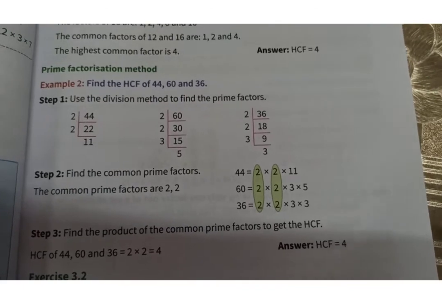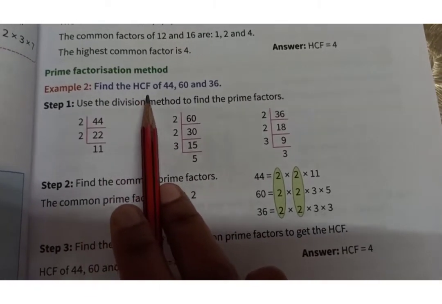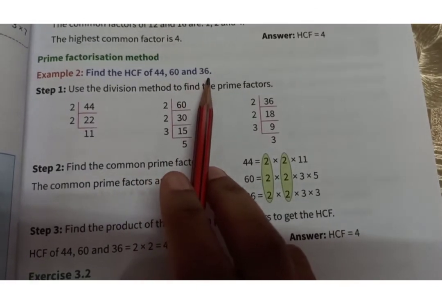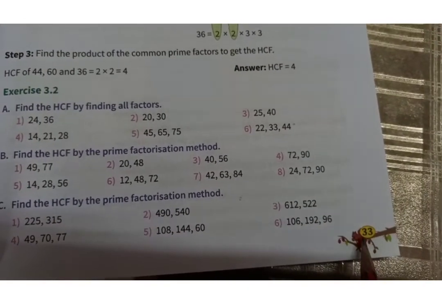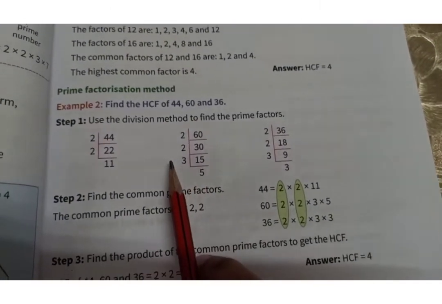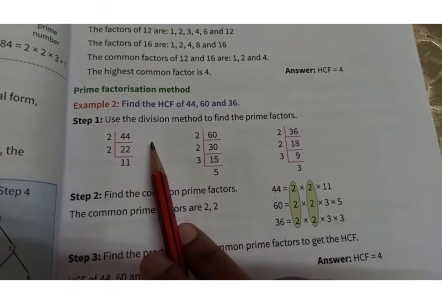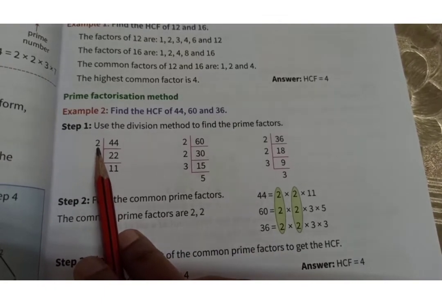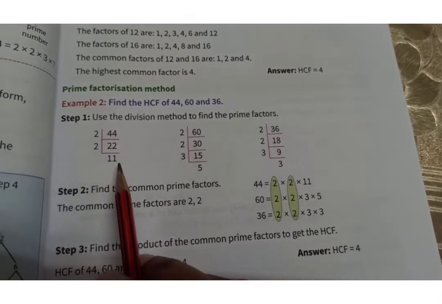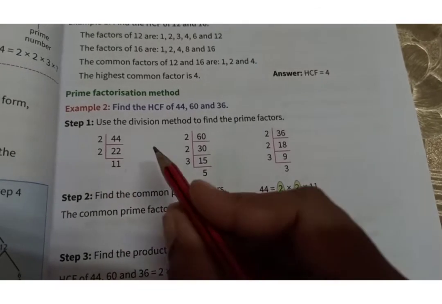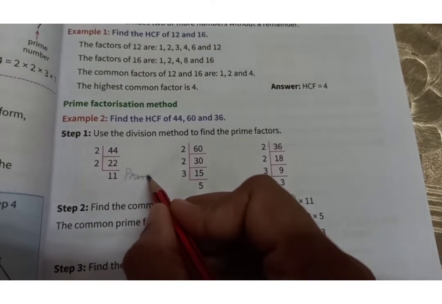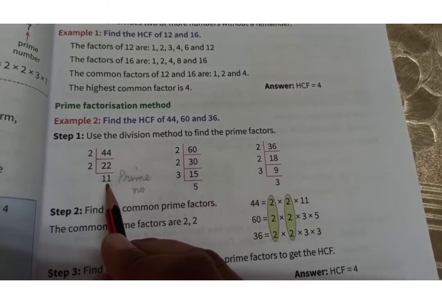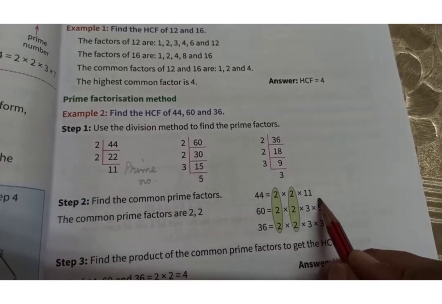Now students, there is an example of finding the HCF of numbers 44, 60 and 36 in your book, page number 33. I just want you people to go through that. Over here, for number 44, we have used the first prime number and found it out. Here they stopped as soon as they got a prime number. So you can also do that, but then you have to write 11 also in your factors.